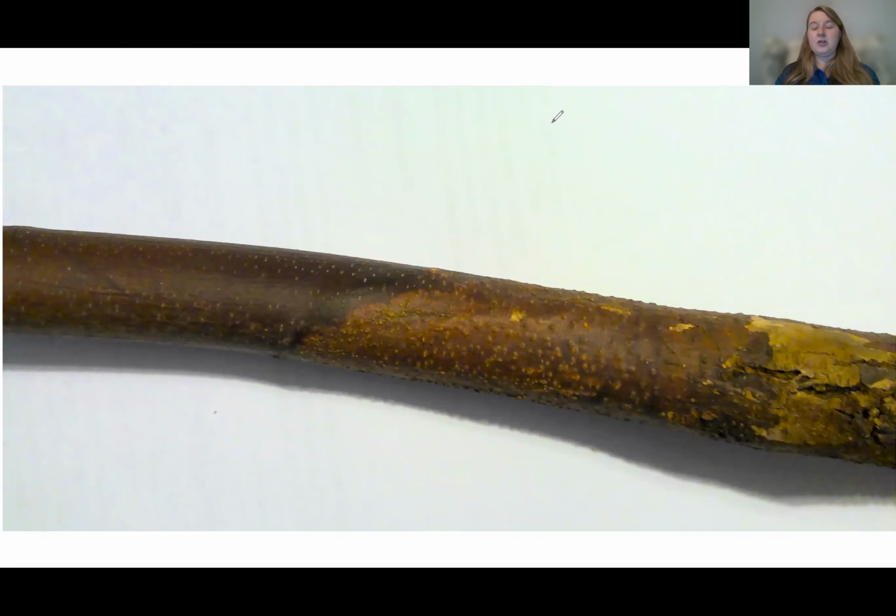If you are going to use bleach, use a 10% bleach solution for 45 seconds. So dipping it in there or soaking in there for 45 seconds, that's all you need. And then making sure that you go to clean water to rinse that, and then making sure your tool is completely dry before you make your next pruning cut.